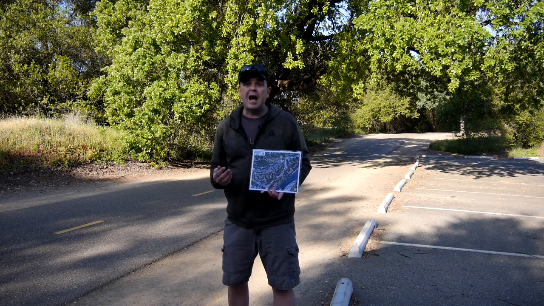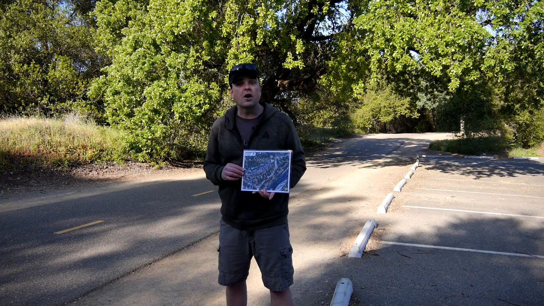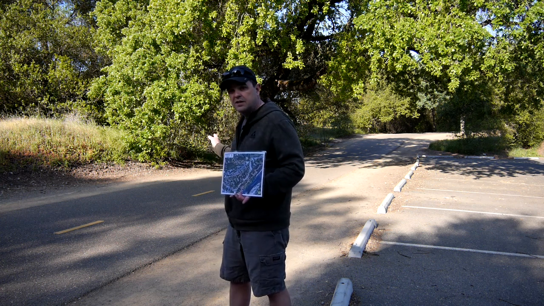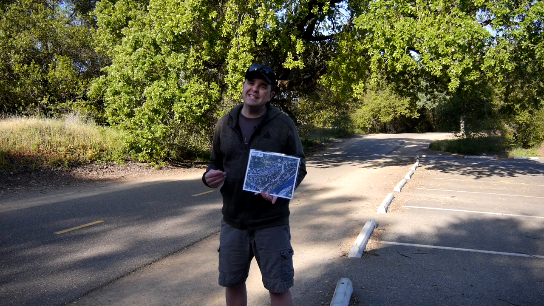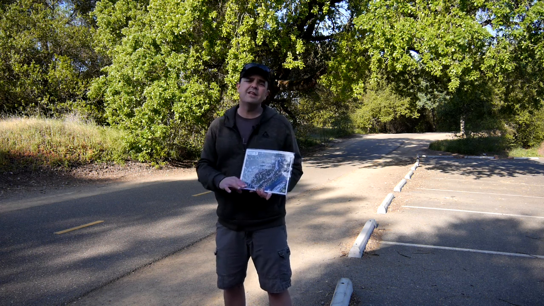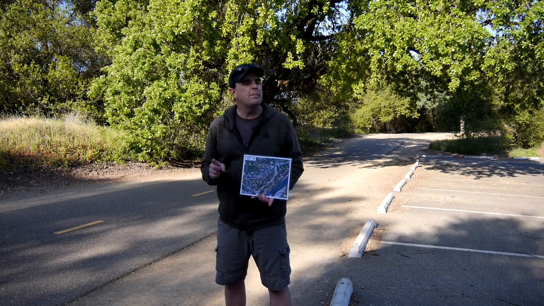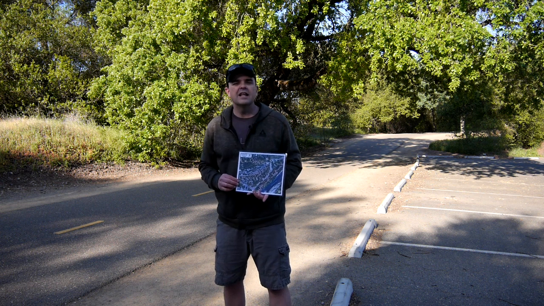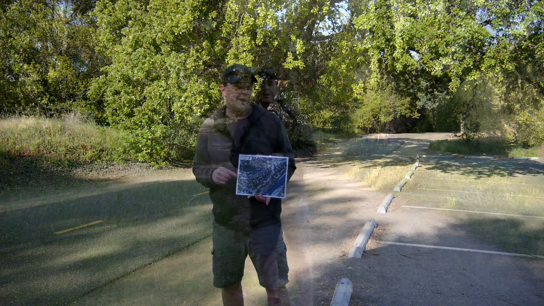Well, on the map, I can see that I need to start by walking west on the bike trail. And from the parking lot, it's pretty easy to tell which direction to go without even looking at my compass. But because we want to be good navigators, let's talk about using our compass right now.